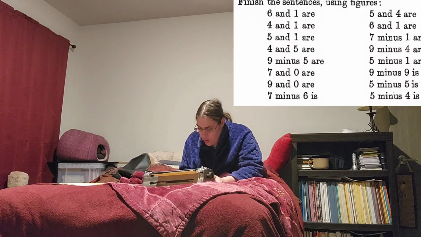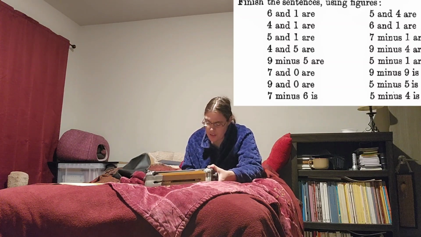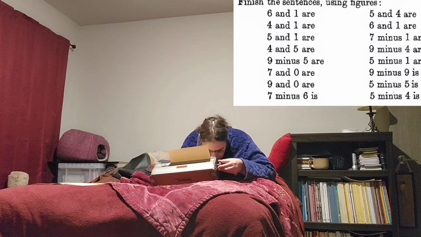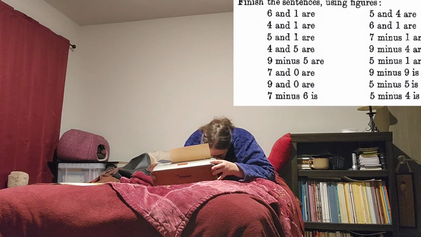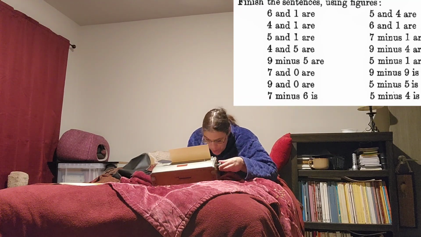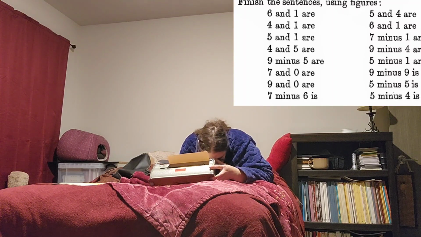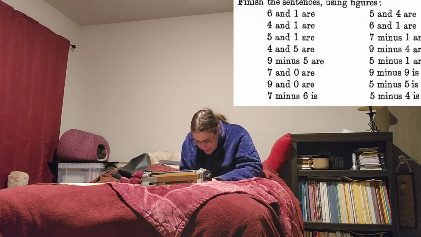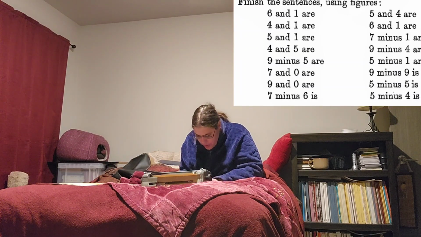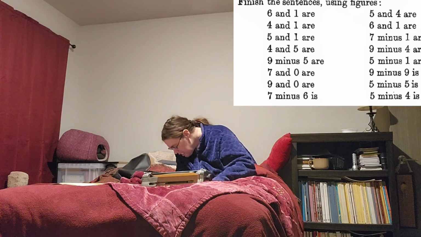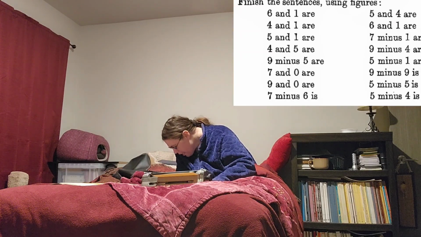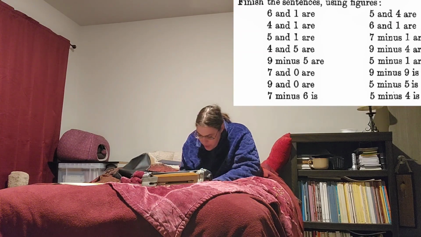9 minus 5. 9, oops, I just made a 5. I need to go up here. I just erased a row with my finger, with the fingernail. Then you go back and you just write the correct number. Wait, 9 minus 5.